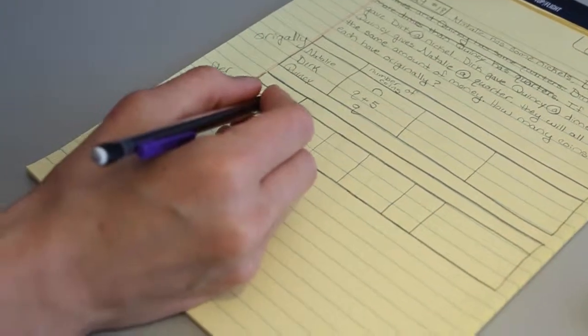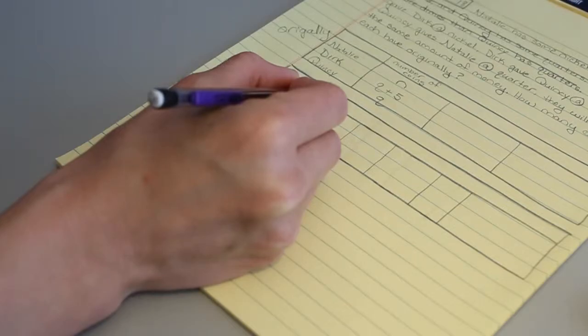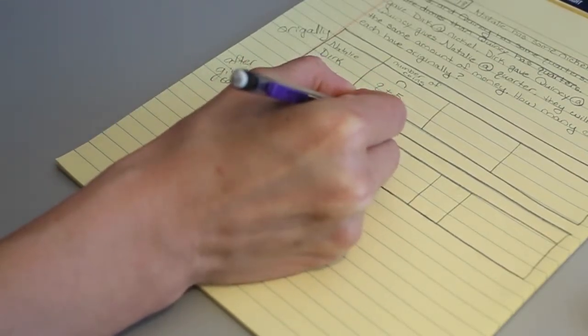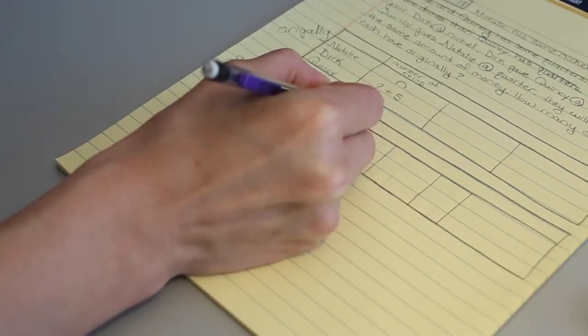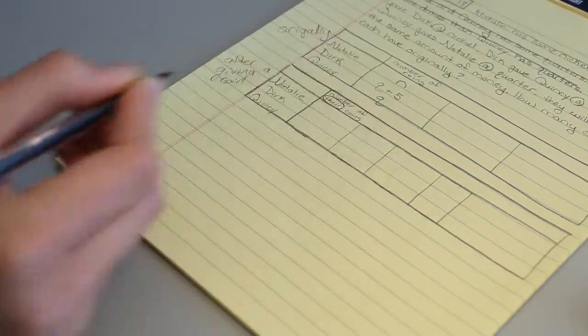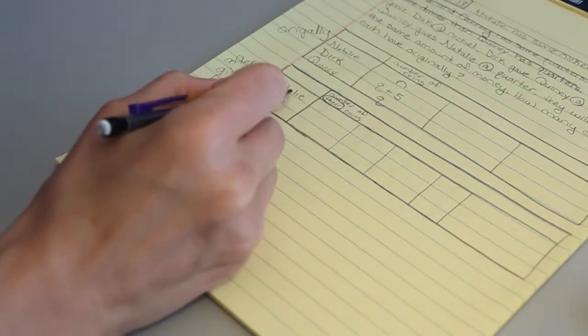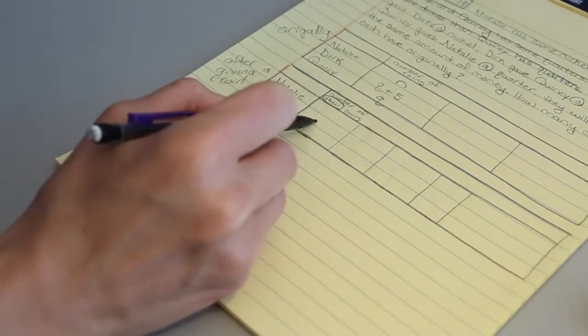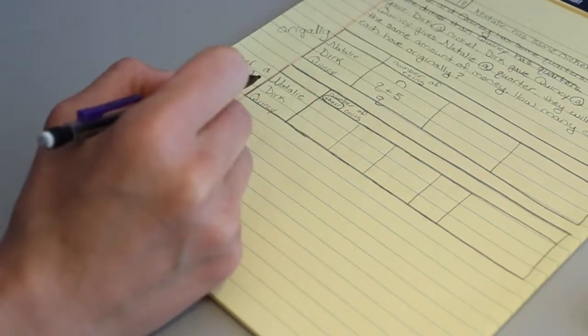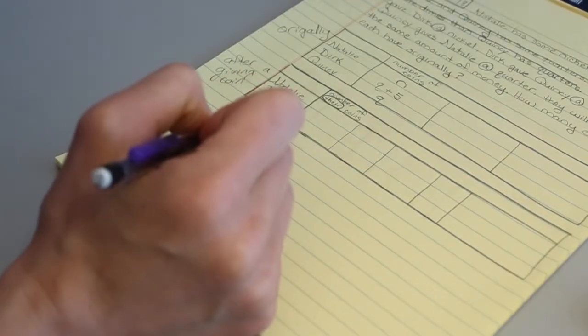So if in the second chart I want to know the number of their coins, and I'm going to circle their coins because this is the number of nickels, this is the number of dimes, this is the number of quarters. I know that they'll have 1 coin of a different type, but how many do they have of their type?